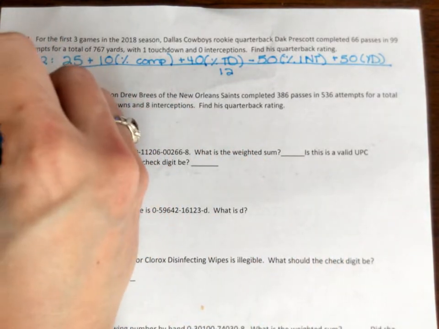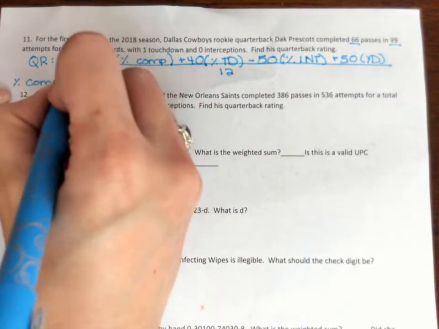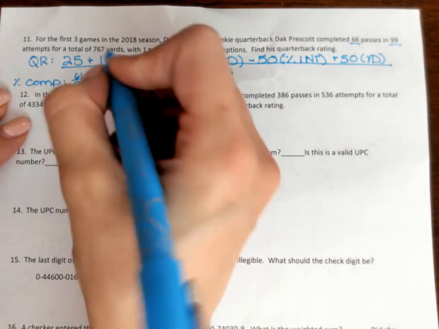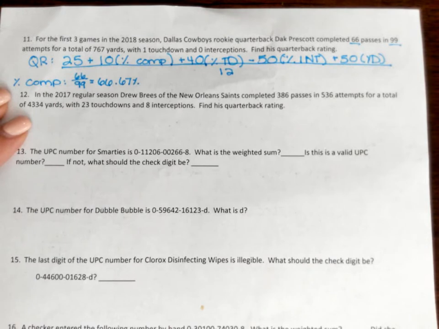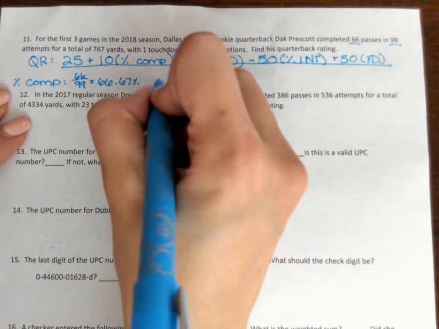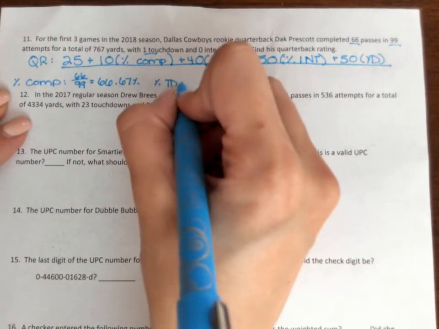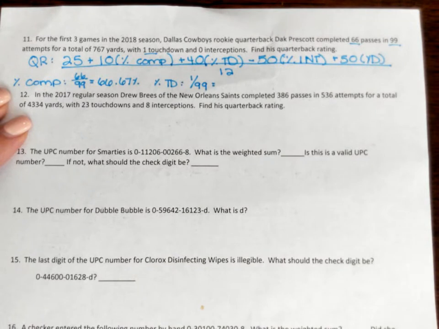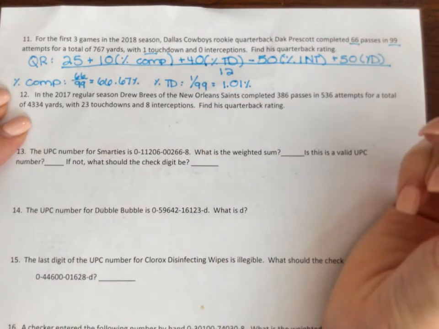So for percent completions, we're taking 66 over 99, which equals 66.67%. For percent touchdowns, we're taking that 1 touchdown out of that total 99 attempts, and we get 1.01% touchdowns.